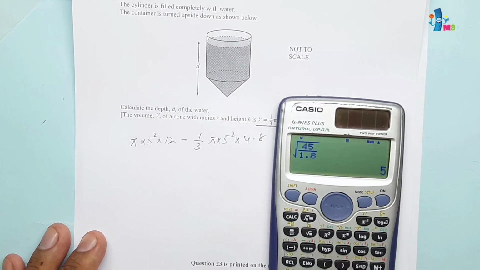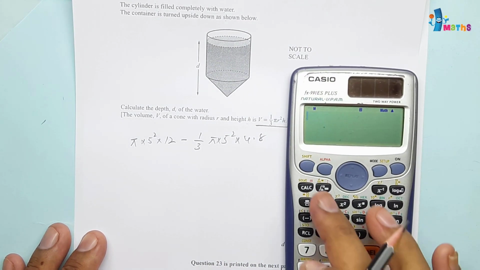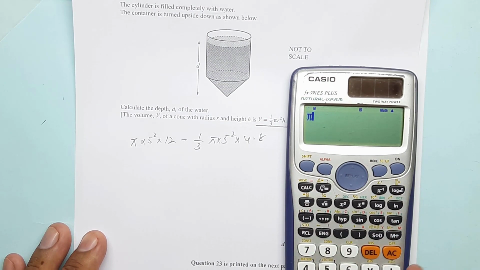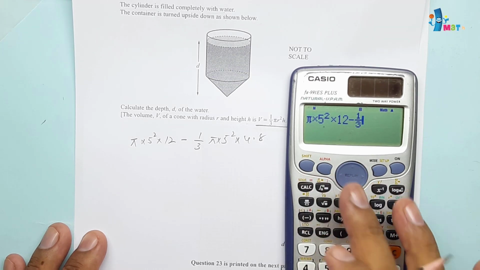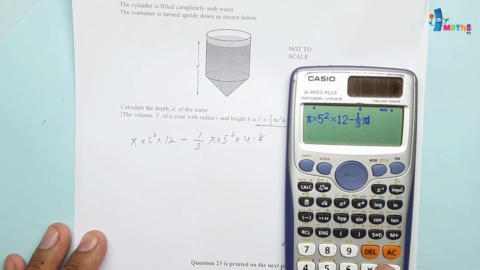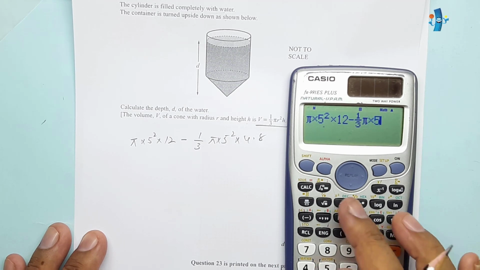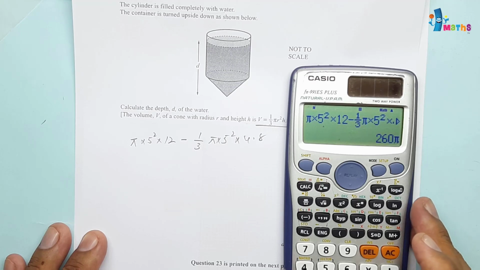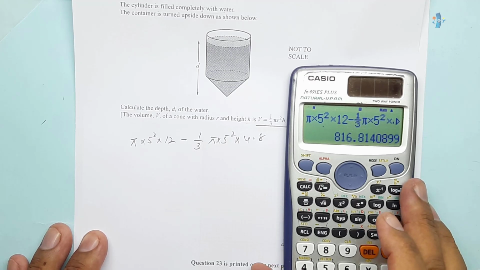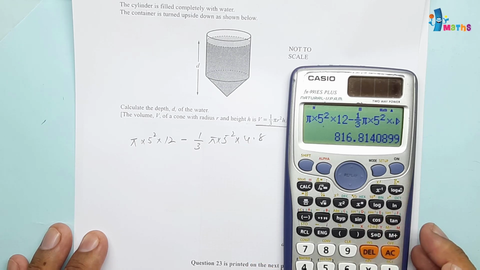If we calculate this one, this is pi multiplied by 5 square multiplied by 12 and minus 1/3 into pi and into 5 square into 4.8. This will be equal to... there's some mistake which we have done.